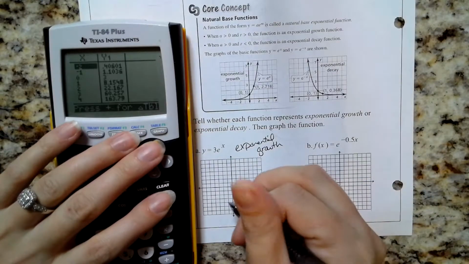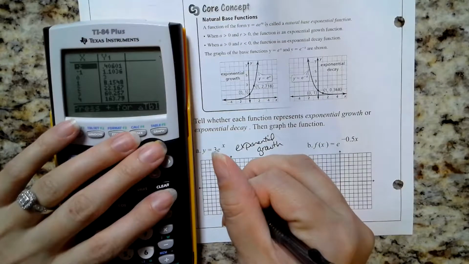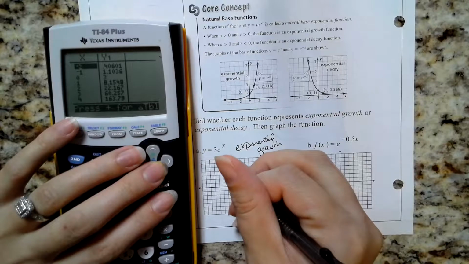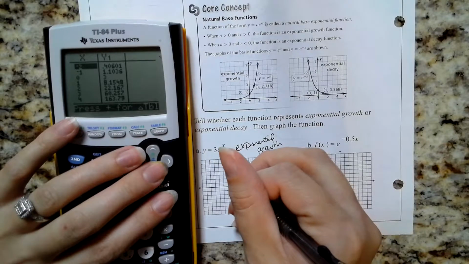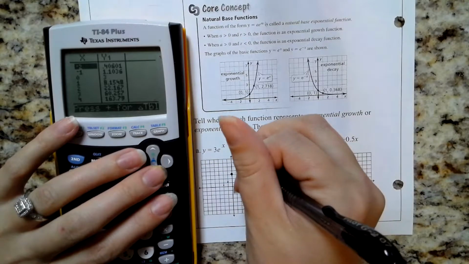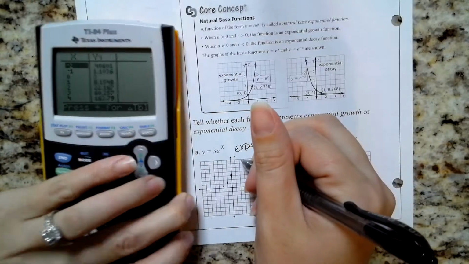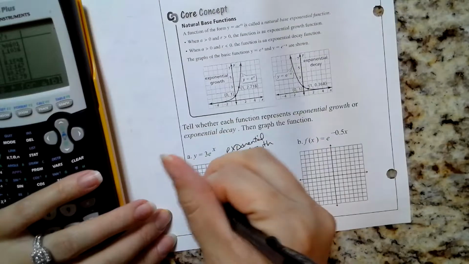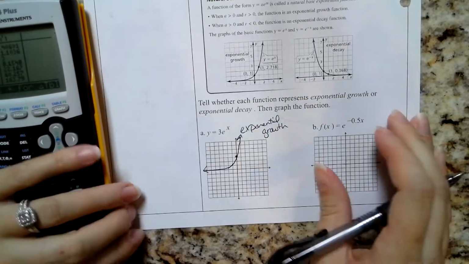And again, I use my table a lot on these. Negative 2 is at 0.4. Negative 1 is at 1.1. 0 is at 3. You can see that nice vertical stretch of 3 on that point. 1 is at 8.15, which is off our graph. So that is right there. You can also see exponential growth. It's rising from left to right.